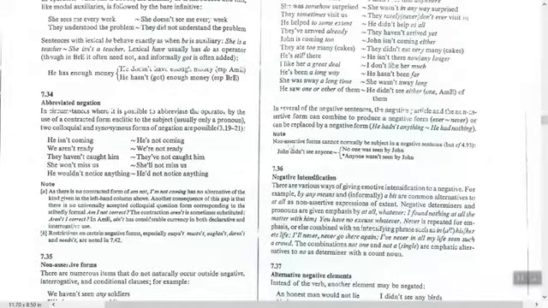Note, very important. Non-assertive forms cannot normally be the subject in a negative sentence. For example, John didn't see anyone. You can say no one was seen by John, but anyone wasn't seen by John is wrong. Why is it wrong here? Because anyone is a non-assertive form, and it cannot be the subject.